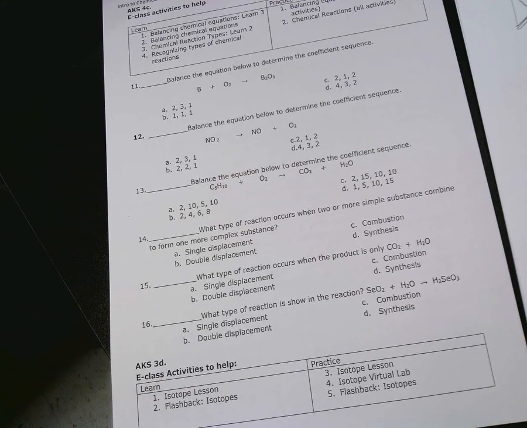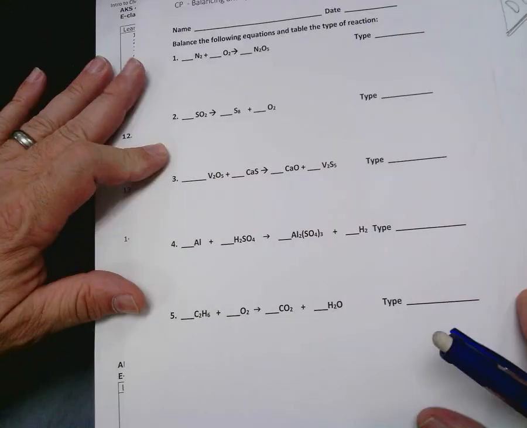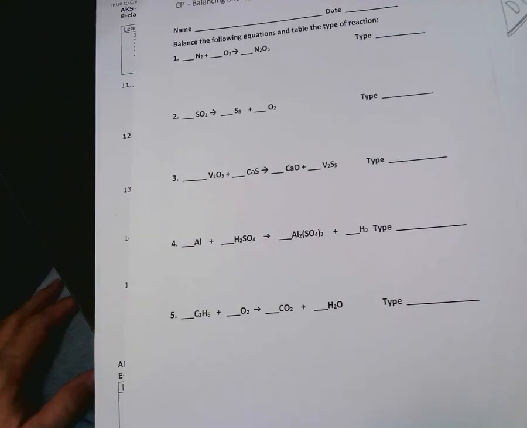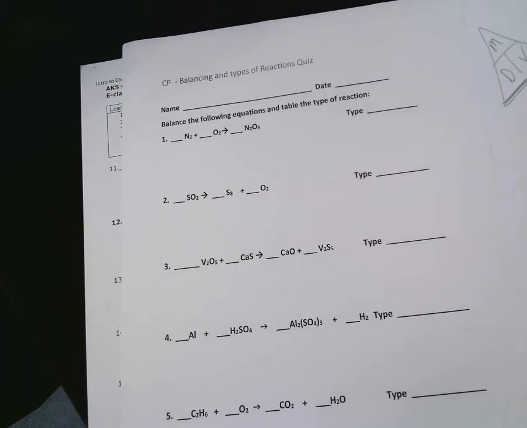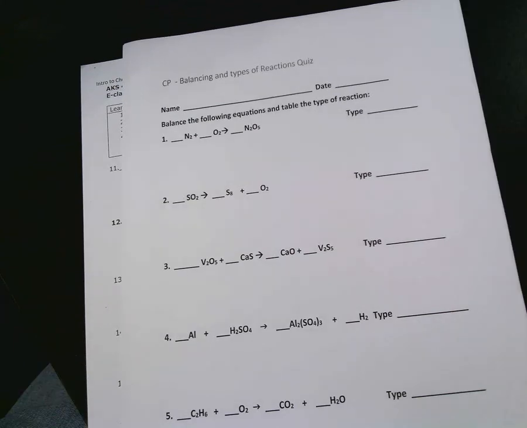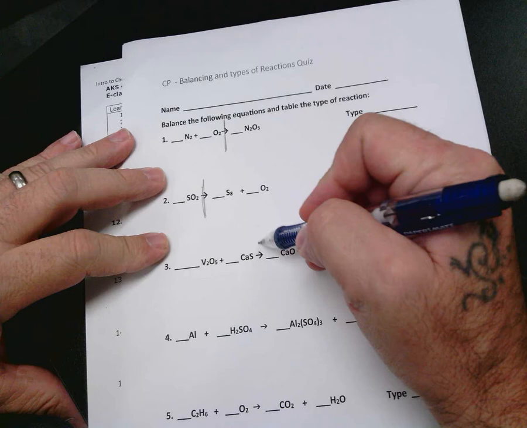Balancing practice. So the idea here is that everything has to obey the law of conservation of mass, which means that we can't create or destroy matter, which means that both sides of every chemical reaction have to have the same numbers of atoms of the same types.